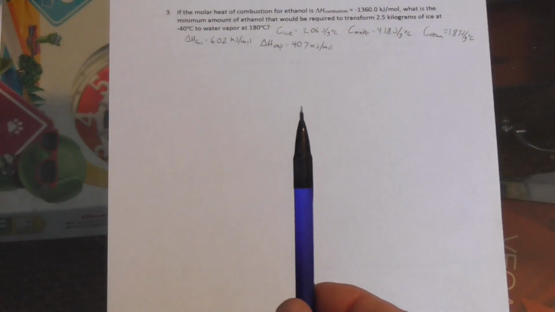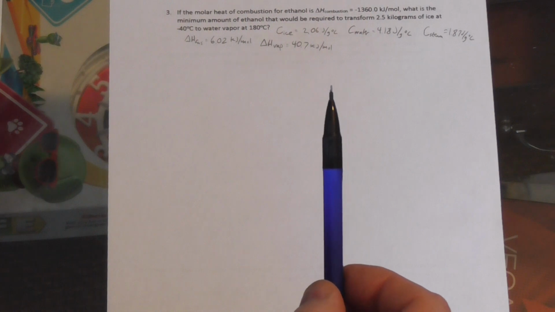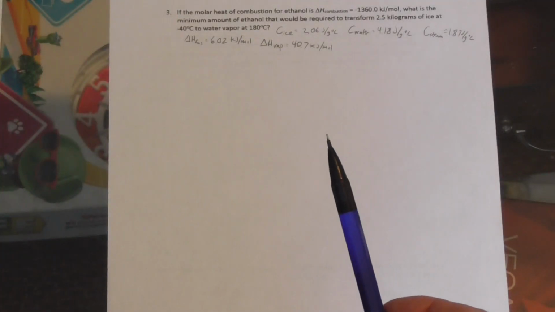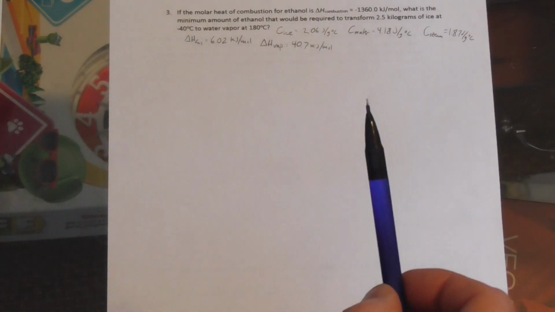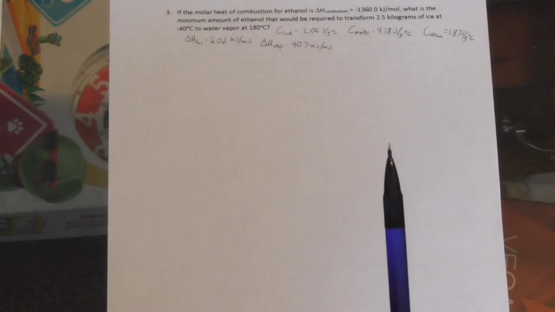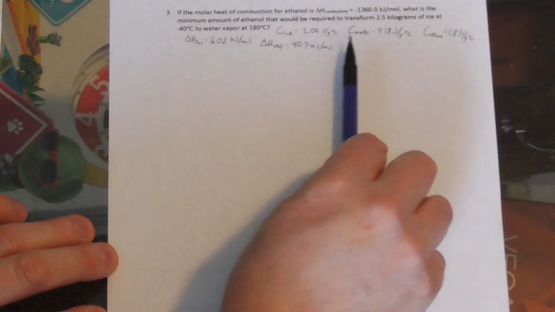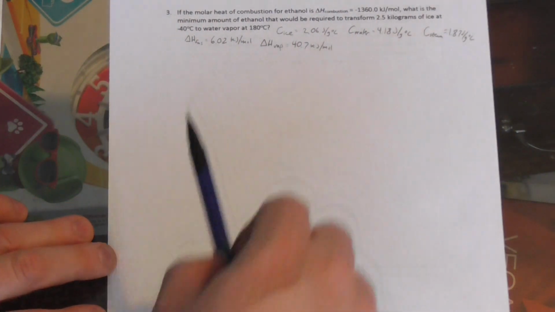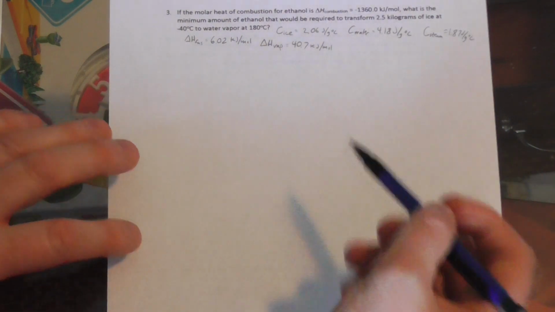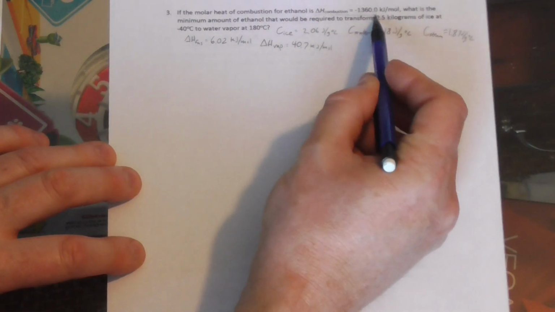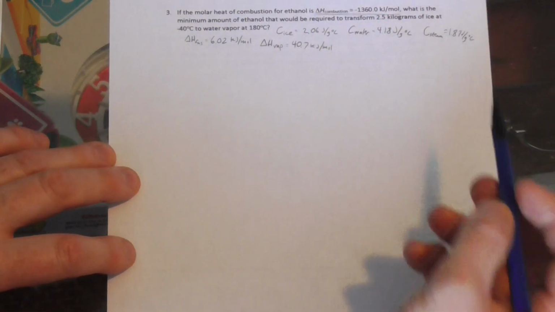I apologize that I've had to zoom out quite a bit for this particular problem. This is going to take a lot of space, so I want to make sure that we really get a firm idea of what's going on here. What I didn't include were all of the tools you need in order to solve this problem. I included one tool, heat of combustion, you will need to know.